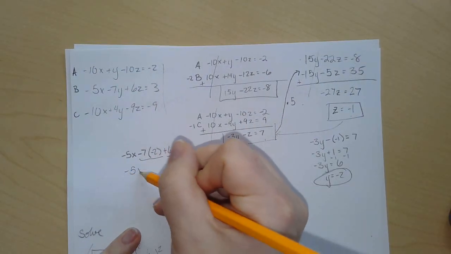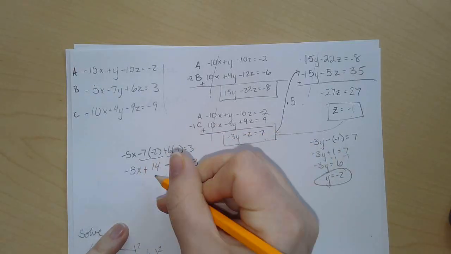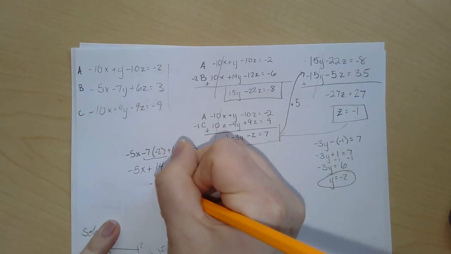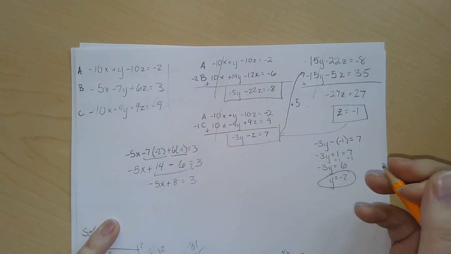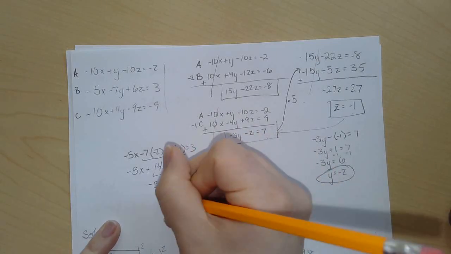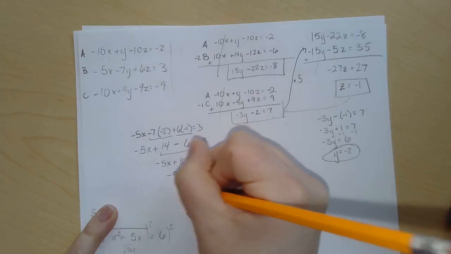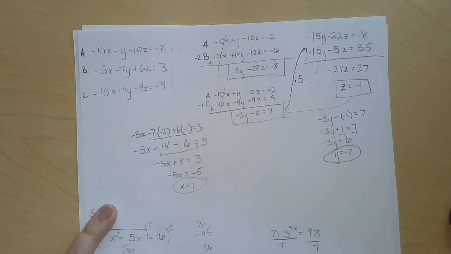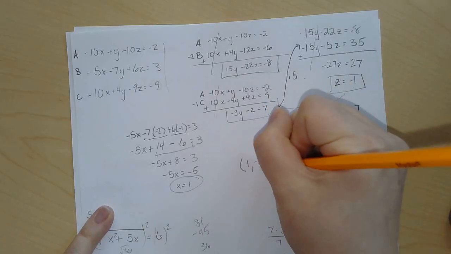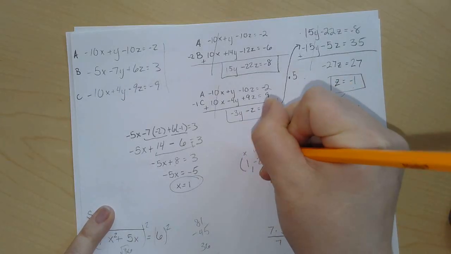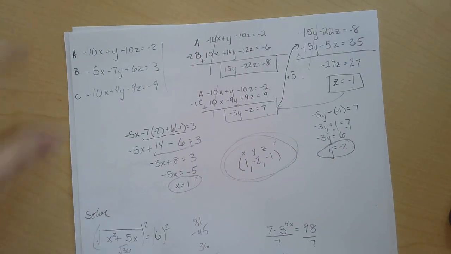So negative 5x plus 14 minus 6 equals 3. Combine my like terms, I get negative 5x plus 8 equals 3. Then I'm going to subtract the 8 to the other side. I get negative 5x equals negative 5. Dividing by negative 5 on both sides, I get x equals 1. So my solution, keep in mind you have to write it out as a solution, needs to be written x, y, z in that order. So this would be my solution to the system of equations.